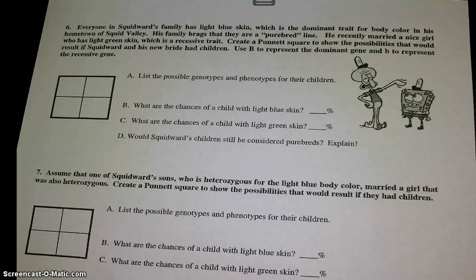He recently married a nice girl who was light green-skinned, which is a recessive trait. Create a Punnett square to show the possibilities that would result if Squidward and his new bride had children. Use a capital B to represent the dominant gene and a lowercase b to represent the recessive gene. So purebred means that they are going to be homozygous.